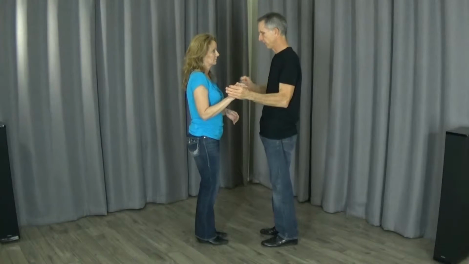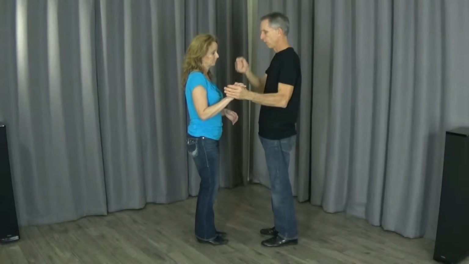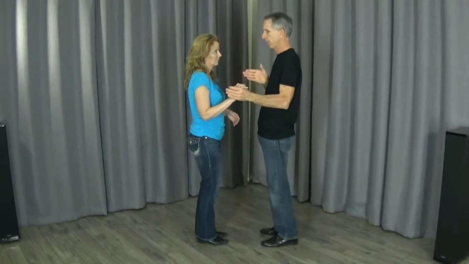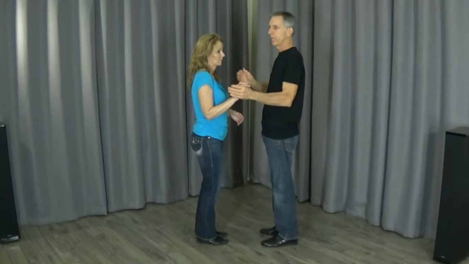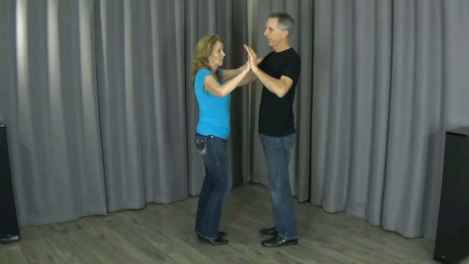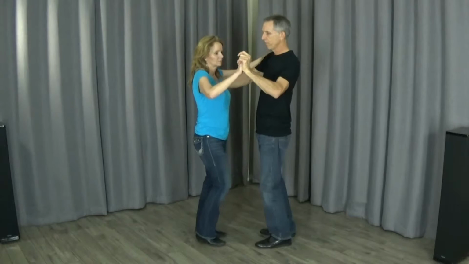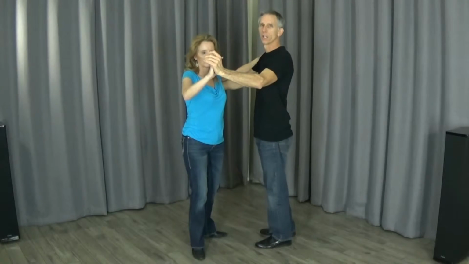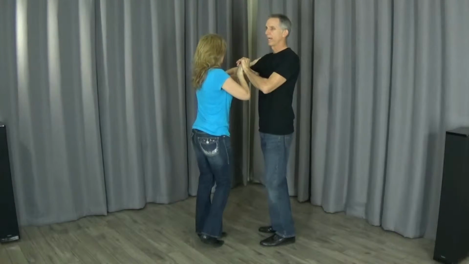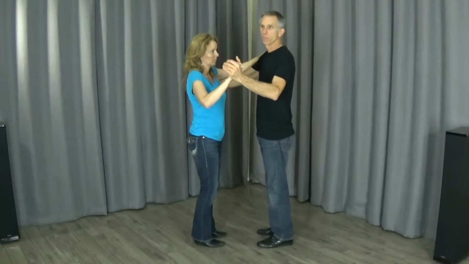So if you imagine a center line between us, whether it's a vertical line going up and down like a pole or it's a line between us, from a technical standpoint, if I turn the lady away from that line, that would be considered an outside turn. If I turn her towards that center line, it would be considered an inside turn.